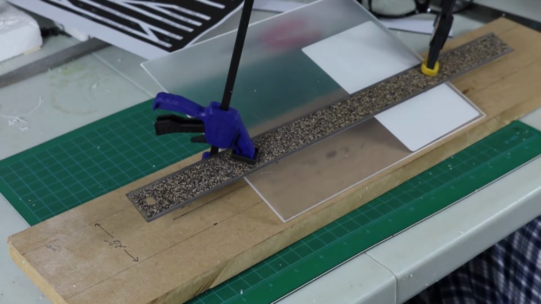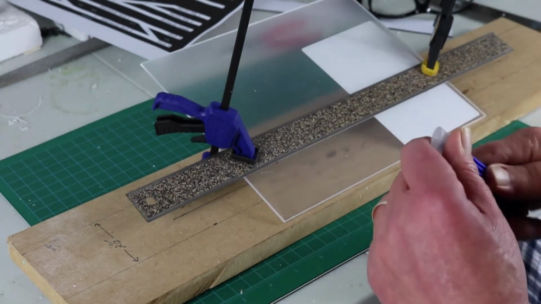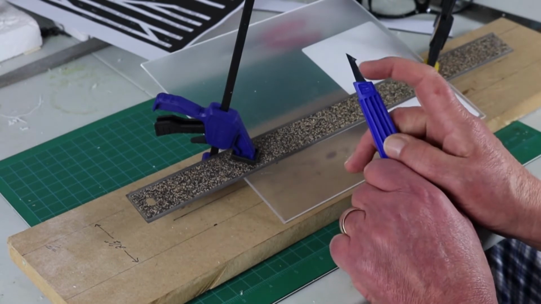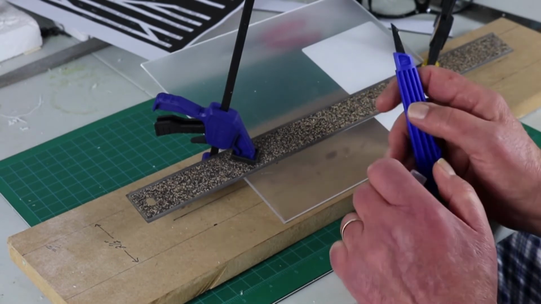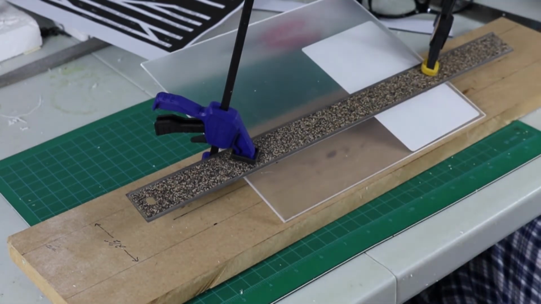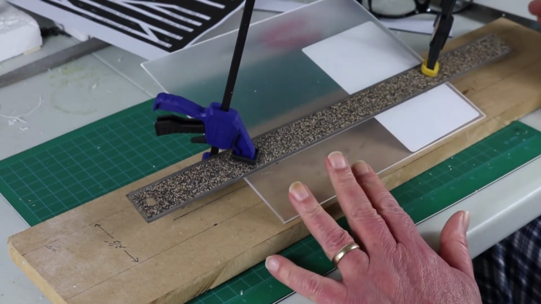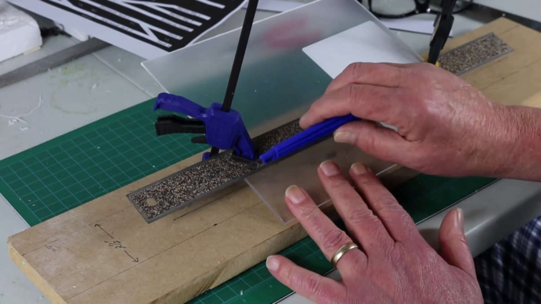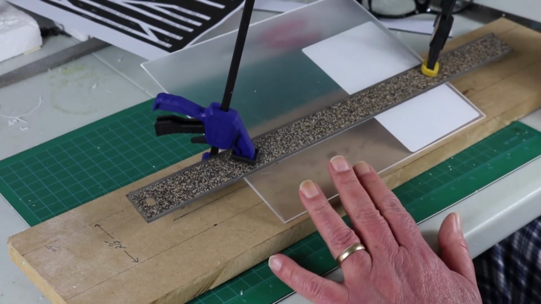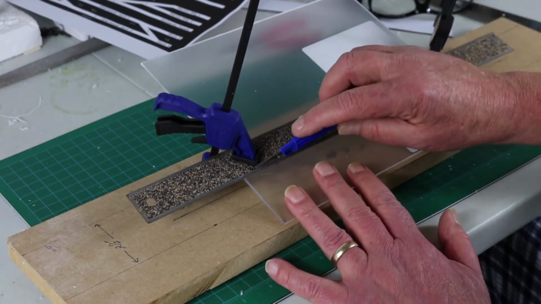When you purchase this acrylic sheet, they will also sell you a tool that looks like this. It's a scribing tool, and this is the scribing part. So what we're going to do is very similar to what you would do with styrene sheet. We're going to score along this line until we've done enough, and then we are going to snap it off. So let's get started with that.